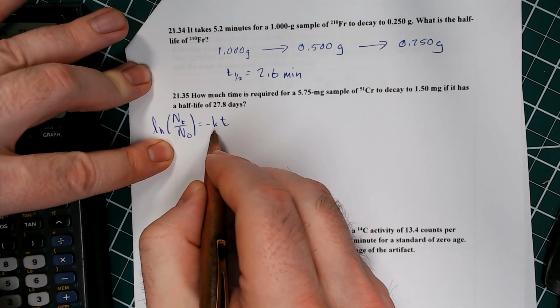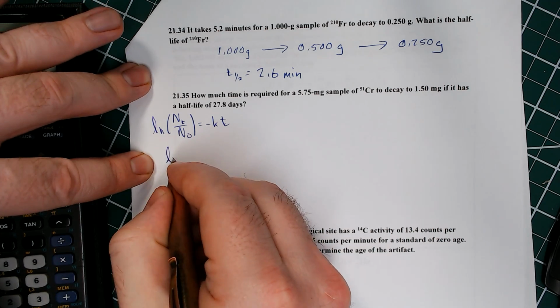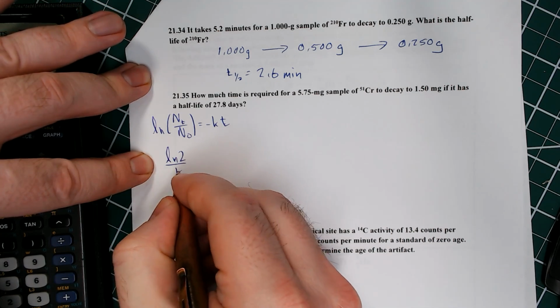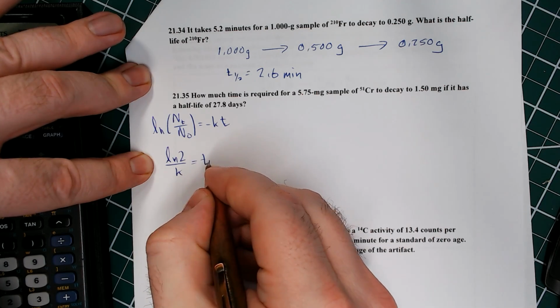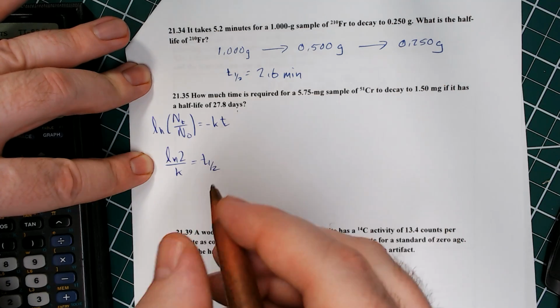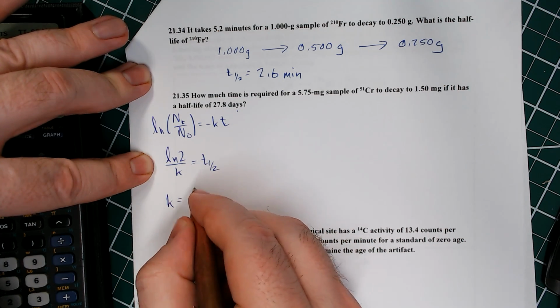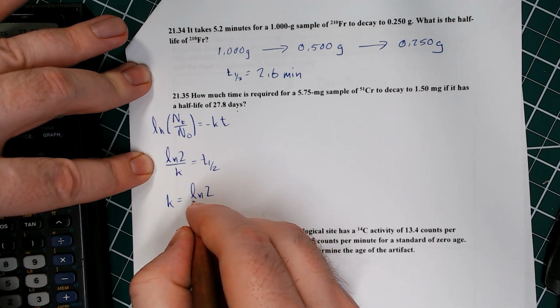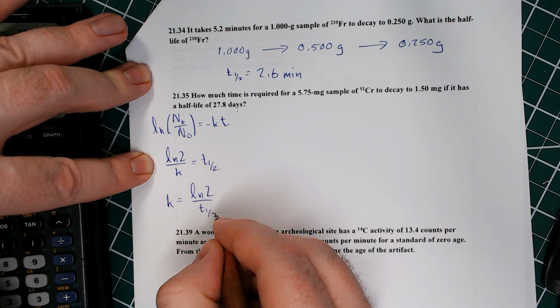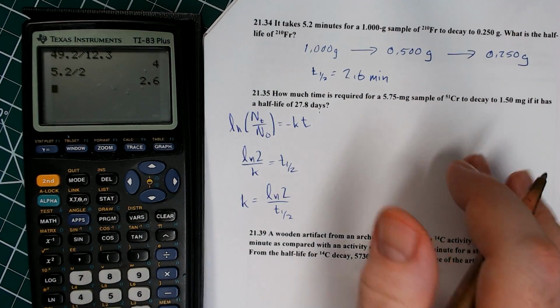We do not have k, but that's okay. We have the half-life. And we know that the natural log of 2 over k is equal to T1/2. So we're going to solve that equation for k. So k is equal to the natural log of 2 over T1/2. And we'll put that into our calculator.